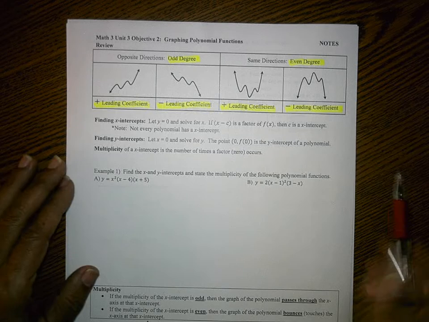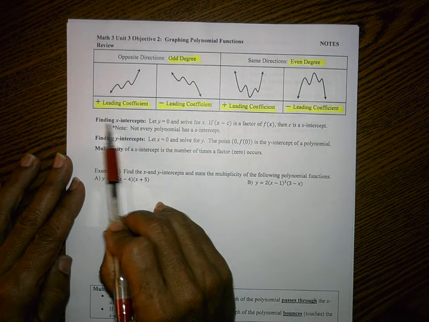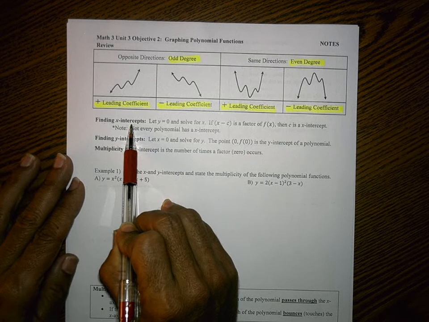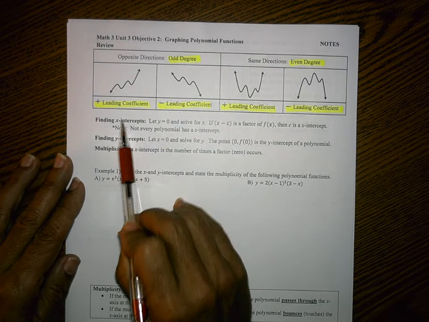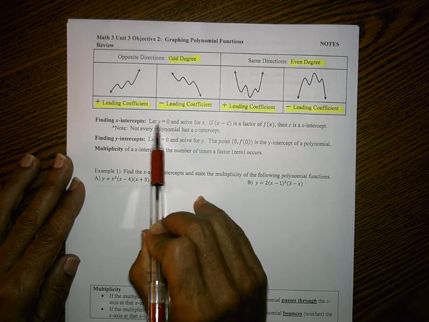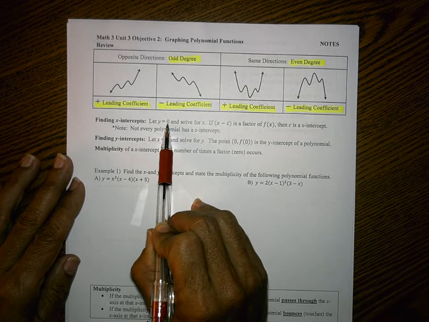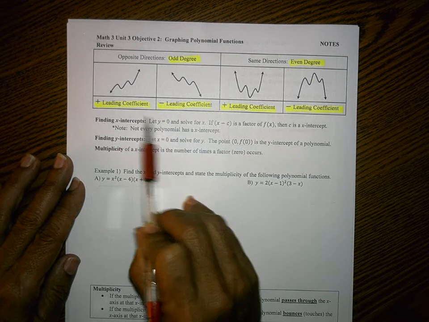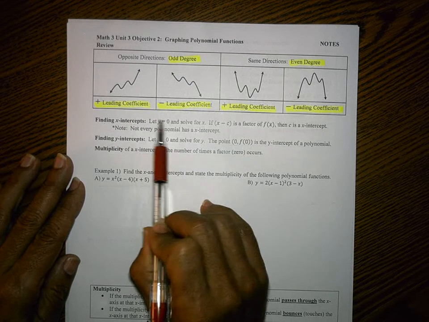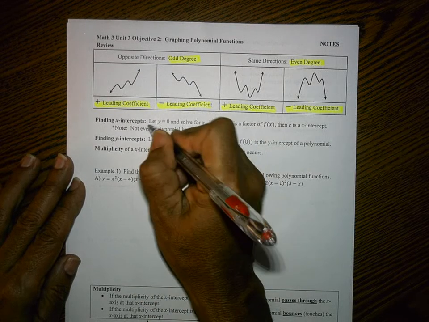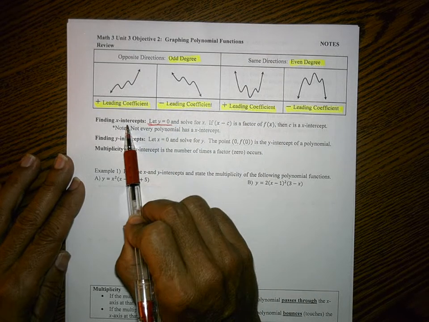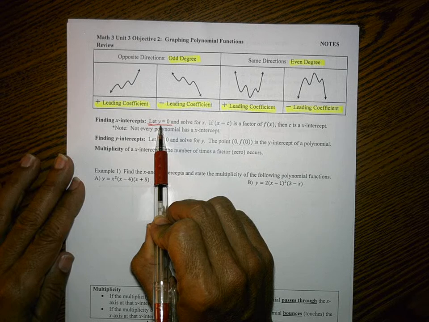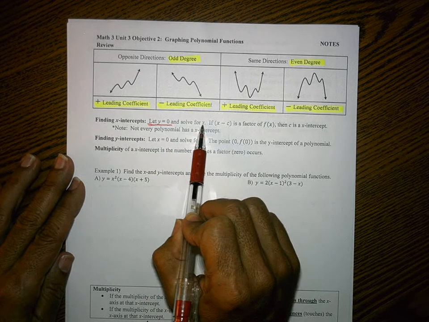All right, so what are we looking for today? Well, today we're going to look for finding the x-intercept of the polynomial. If I want the x-intercept, I will let the y equal 0. Okay, I'll set the y to be 0. So if I want the x, I set the y to be 0. So let me put that little highlight right here. So if I want the x-intercept, I set the y to be 0 and solve for x.